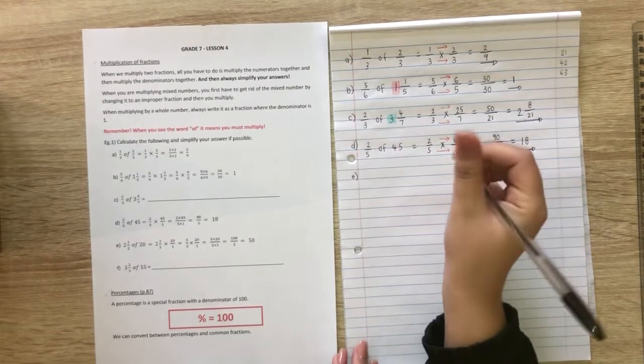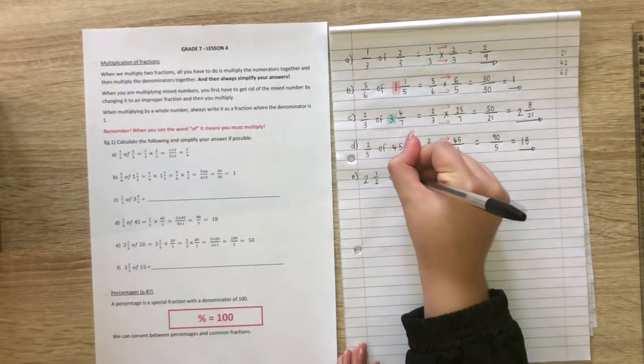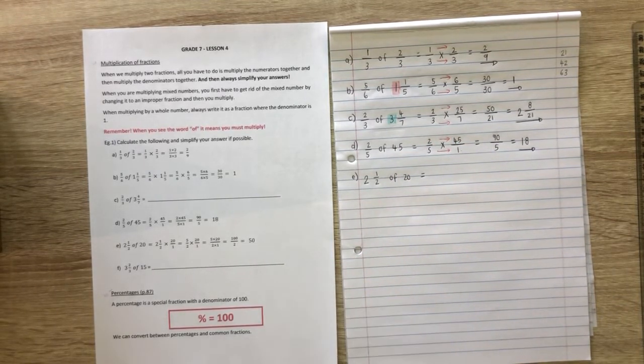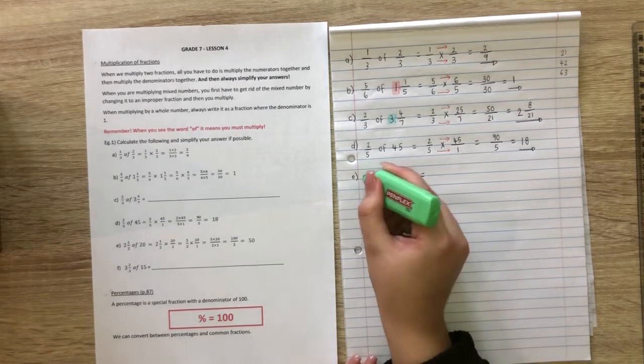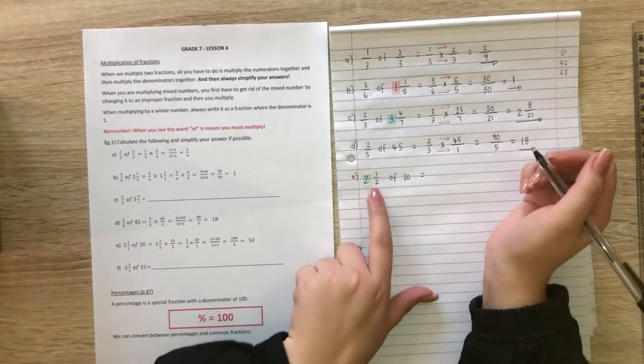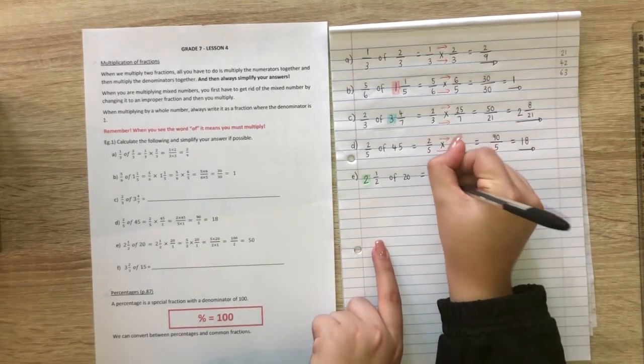Okay, then question E. We've got 2 1/2 of 20. Now we have a whole number and we have a mixed number. So first thing we have to do is get rid of that whole number. So 2 times 2 is 4, plus 1 is 5 over 2.